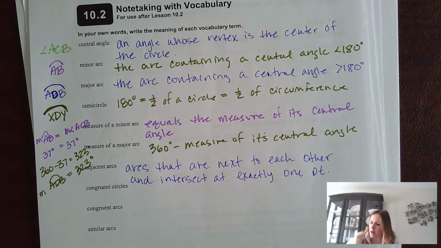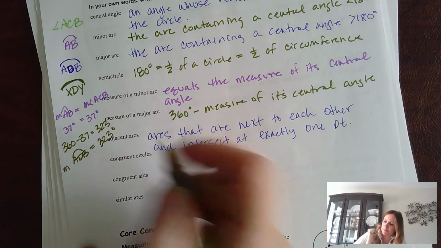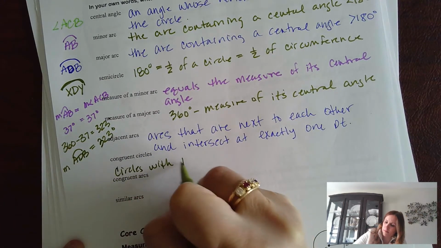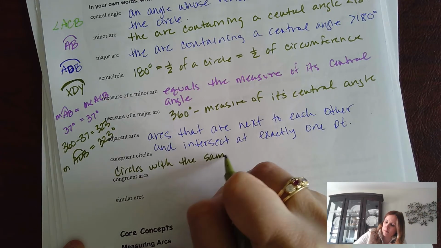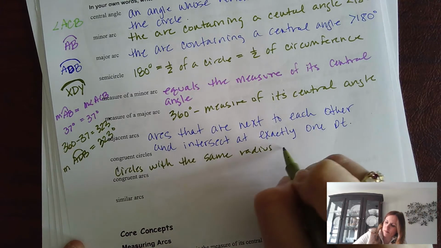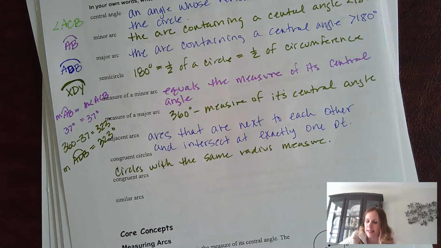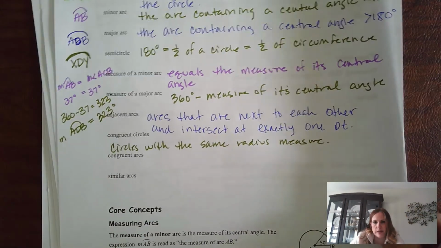All right, next one, congruent circles. Congruent circles are circles with the same radius. So you might have already guessed, all circles are similar, right?